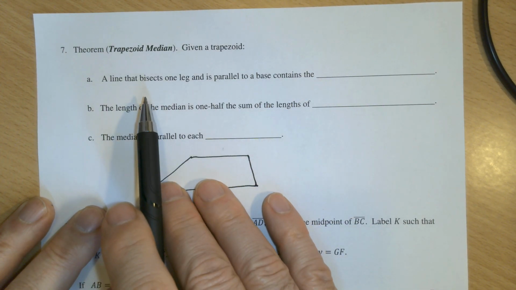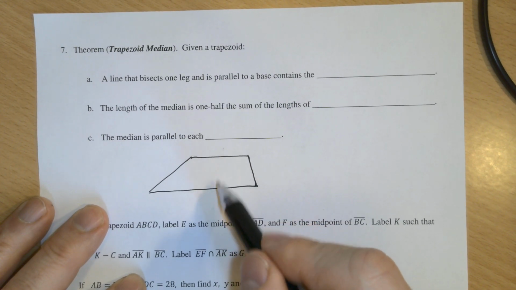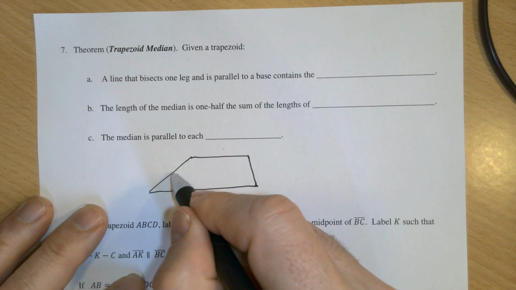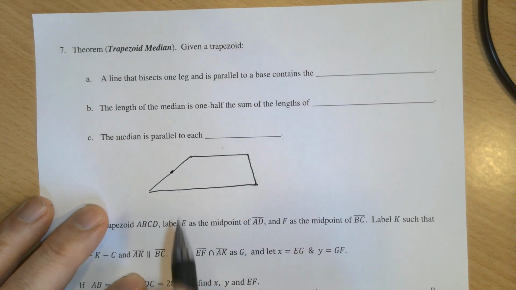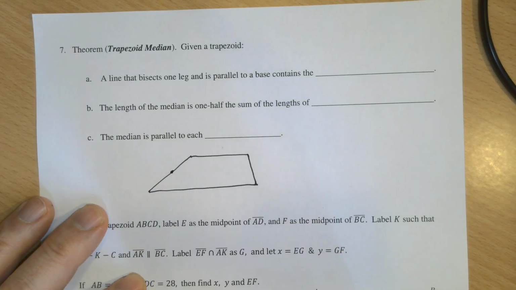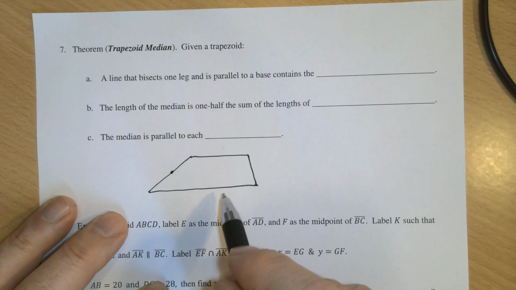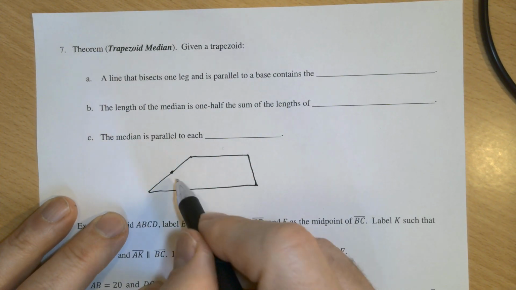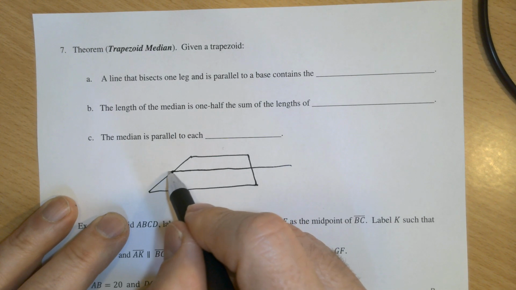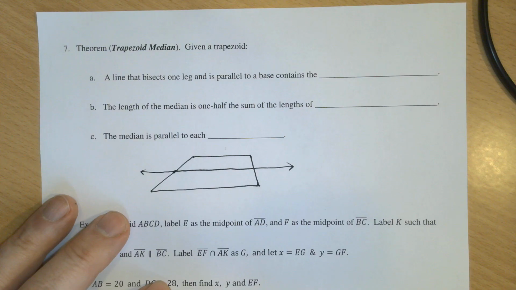So it's a line, an infinite line, that bisects one of the legs. So here we have the two bases, they're parallel. These are the two legs. So if it bisects this leg, making that the midpoint of that leg right there, and it's parallel to a base, either one, because remember the two bases are parallel. So it's actually a line. I could have made it a line segment, but it says a line, so we'll keep it that way.